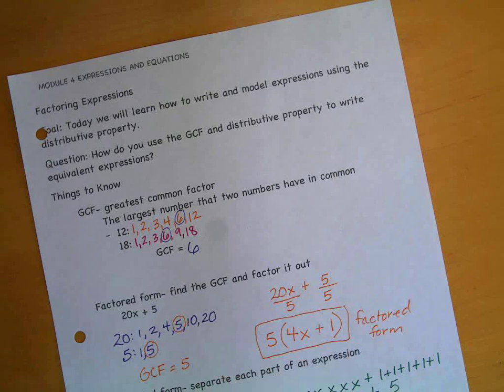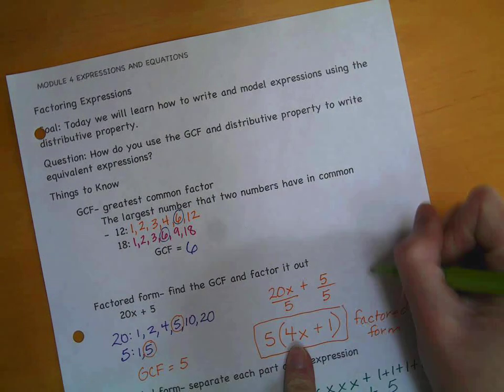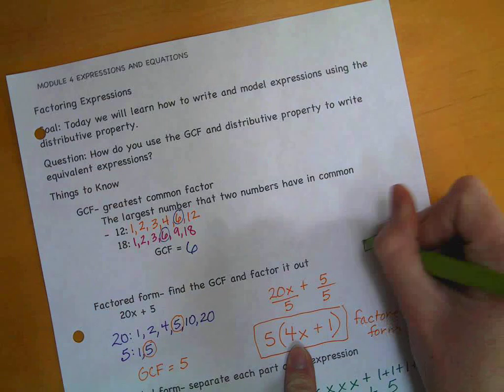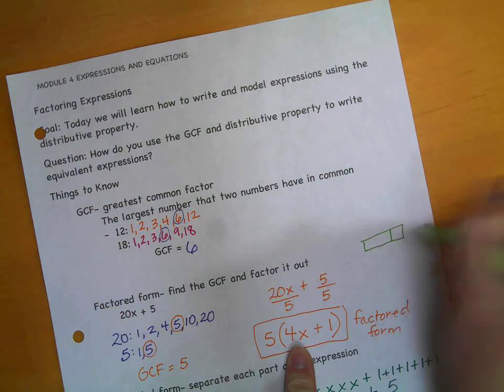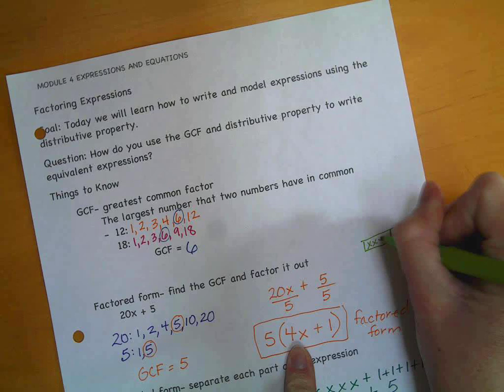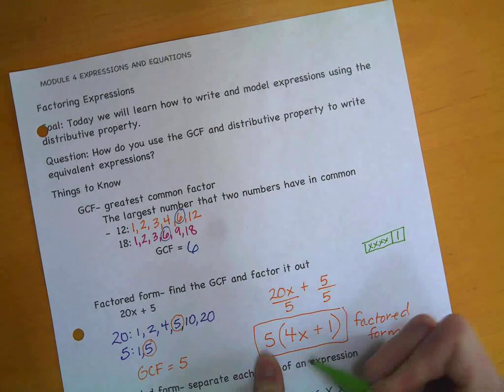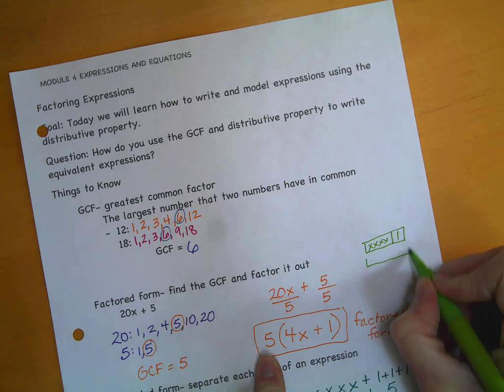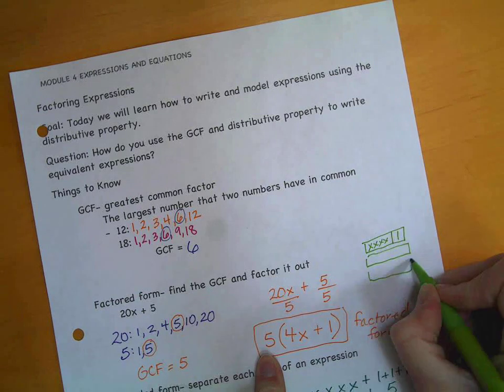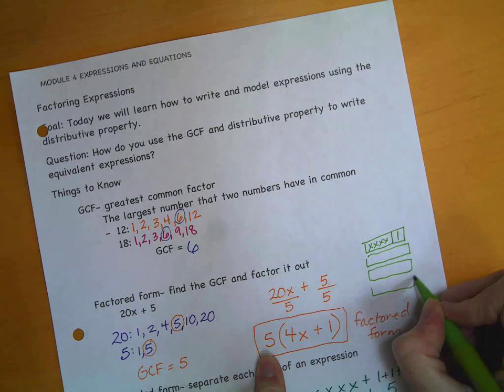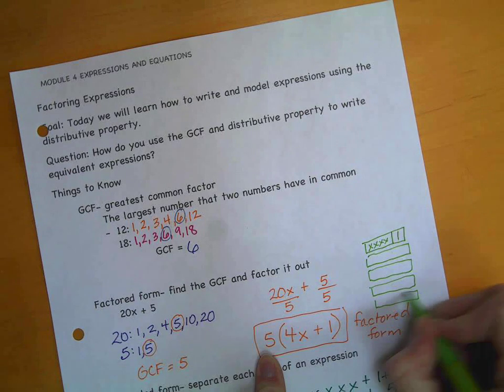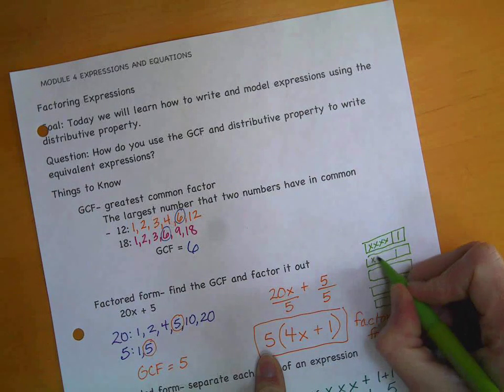Because watch, kiddos, what if I have 5 4x's plus 1? Let me show you this. This is pretty awesome. So in my tape, I have 4 x's, 1, 2, 3, 4, and I have a 1. That's what this says right here. But this GCF tells me how many tapes I have to have. So I actually have 5 of these tapes that look just like that.